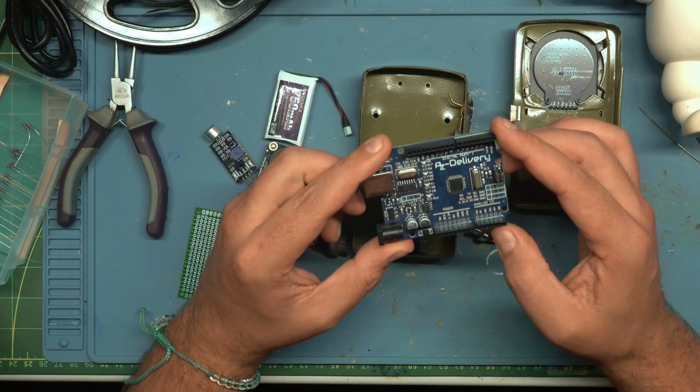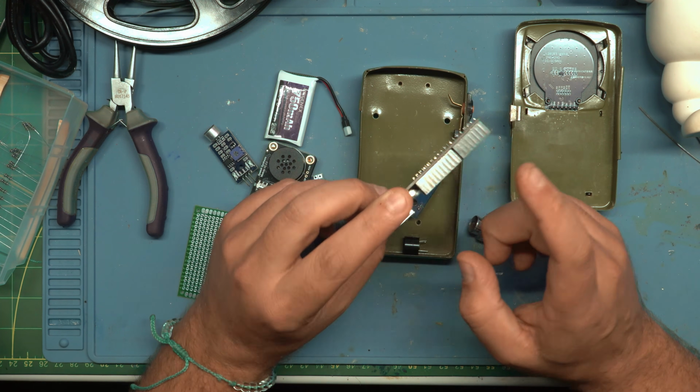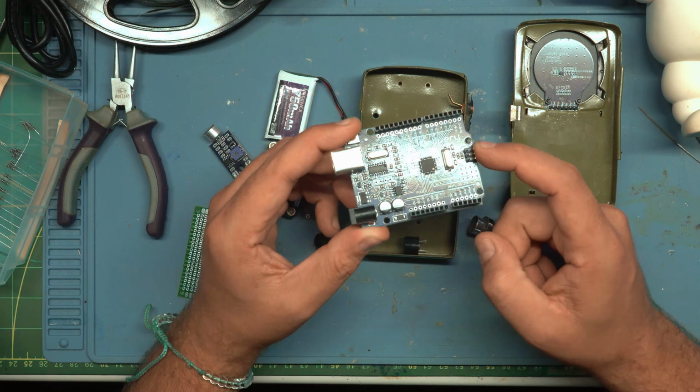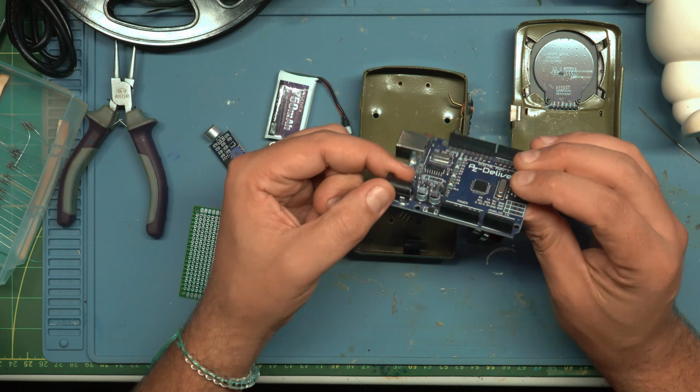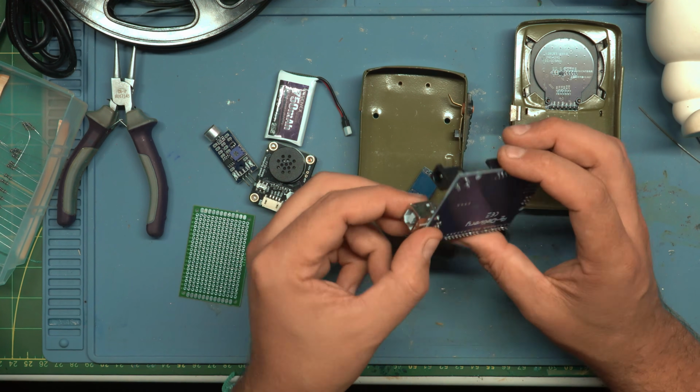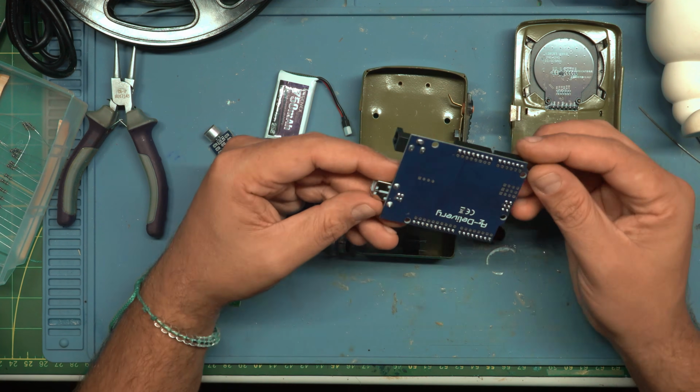So now I will remove everything from the Arduino UNO that I don't use, such as these sockets here, these headers, and also the 5-volt input. I don't need that in this case. I will keep the USB port in order to make upgrades and updates.